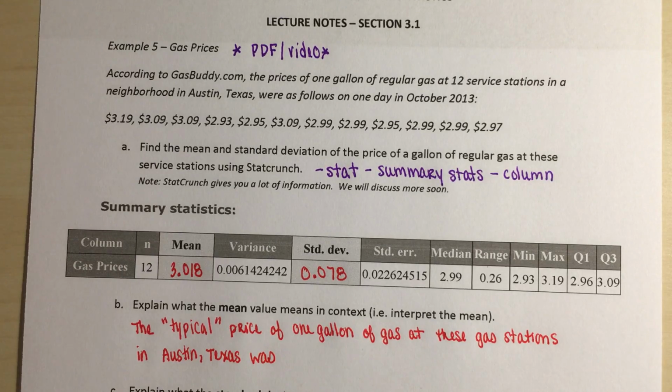Right, so what we've just done here is we've used our word typical for our mean, and then we explain what we're talking about. In this example, we're talking about the price of 1 gallon of gas at these gas stations in Austin, Texas. So we're adding context.